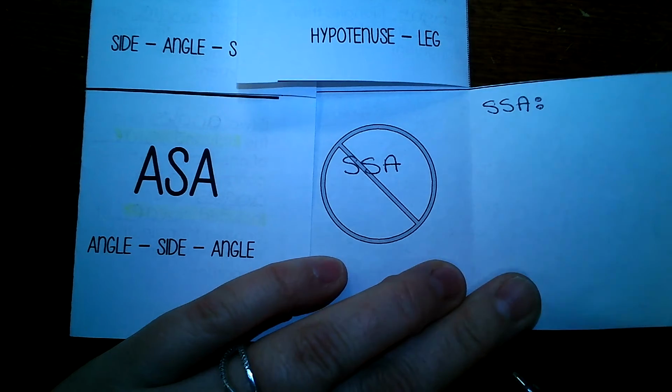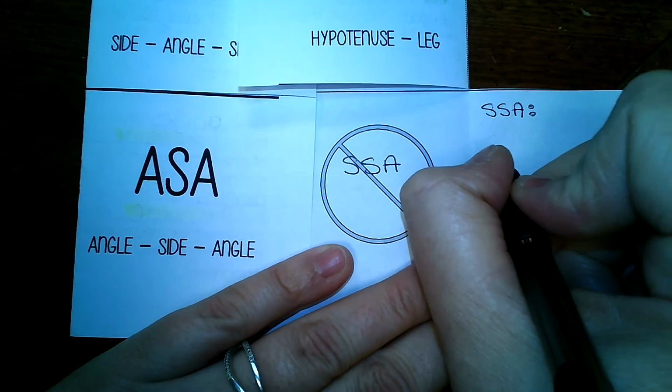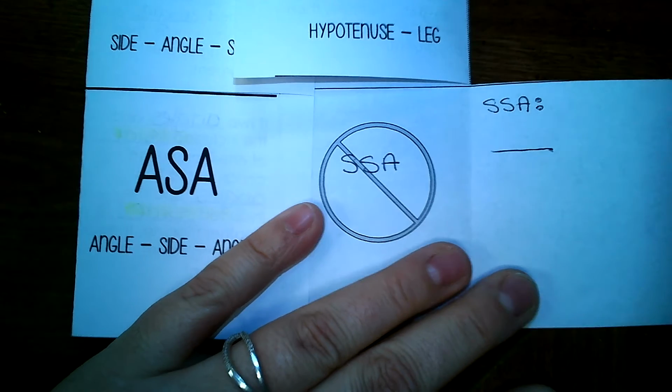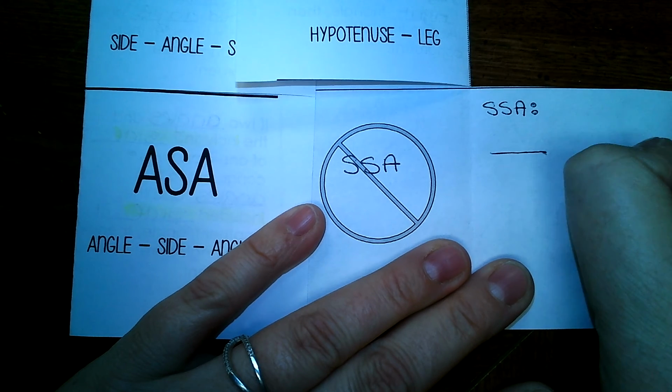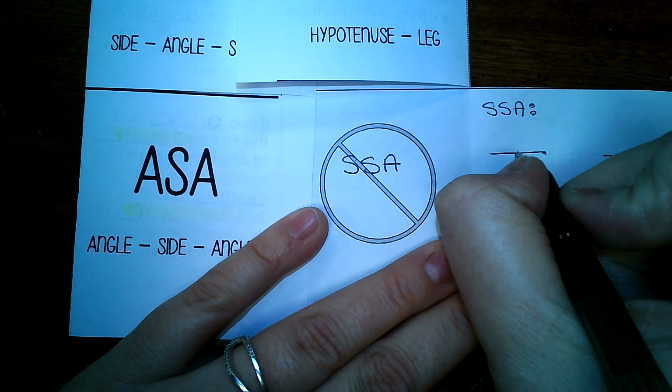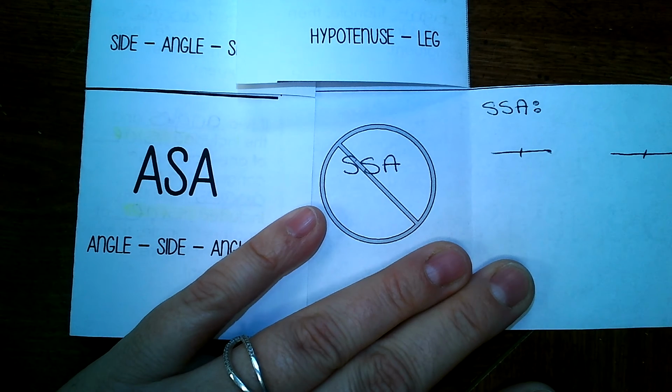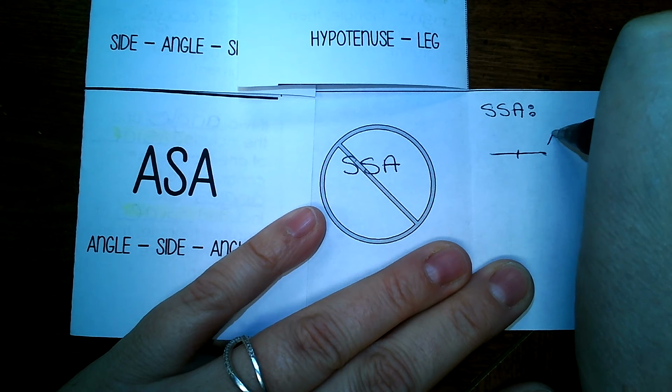So check this out. I don't know, maybe 2 centimeters and 2 centimeters. I'll start there. Okay, so there's a congruent sides. I need another congruent side, so maybe 1 centimeter.